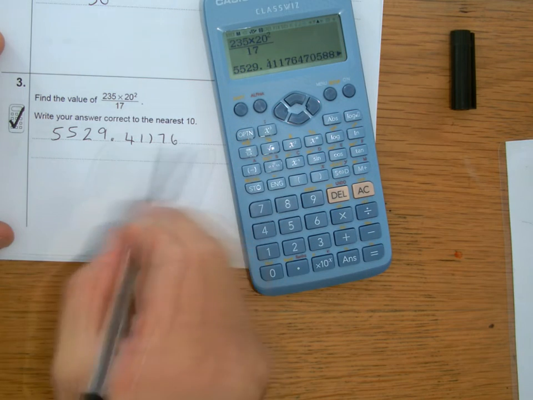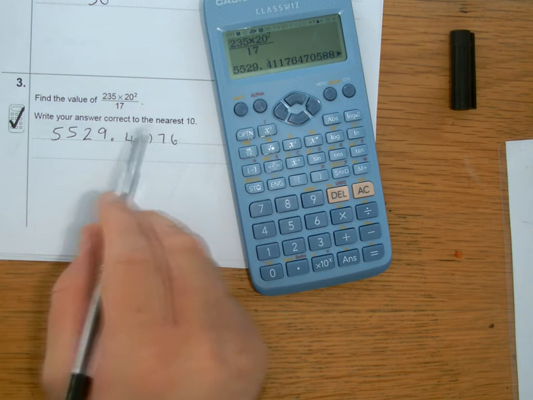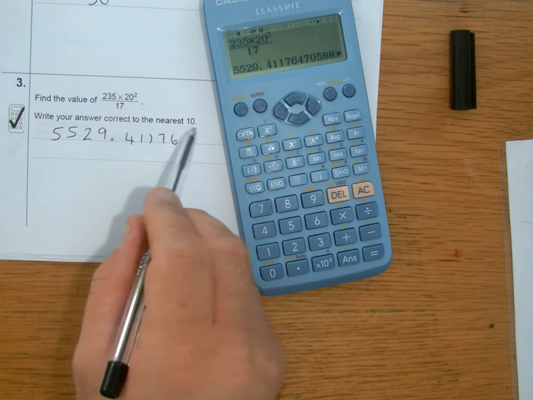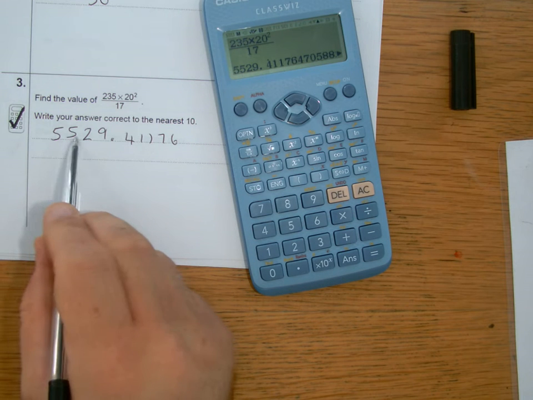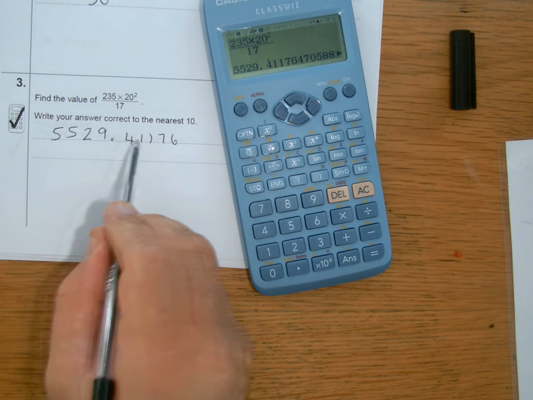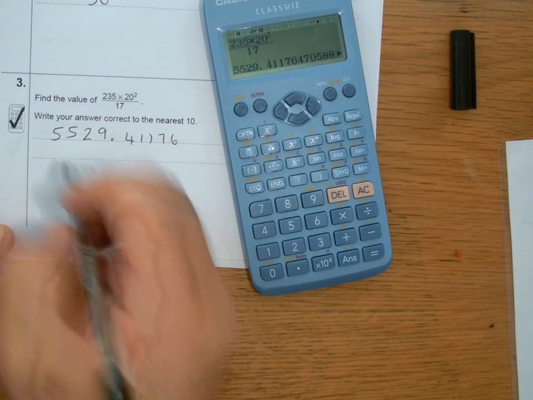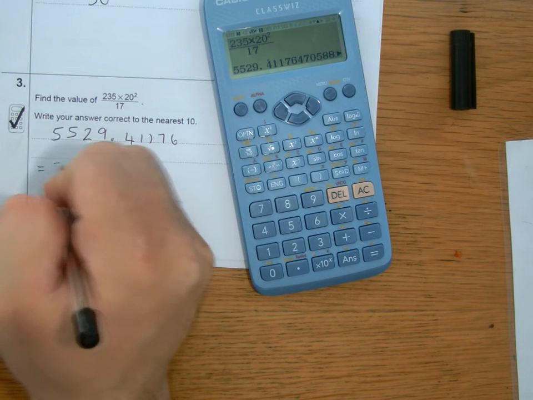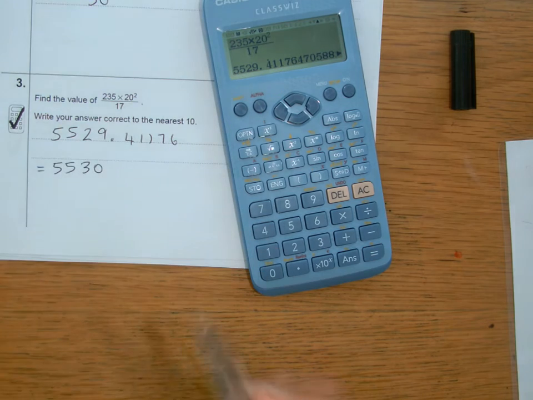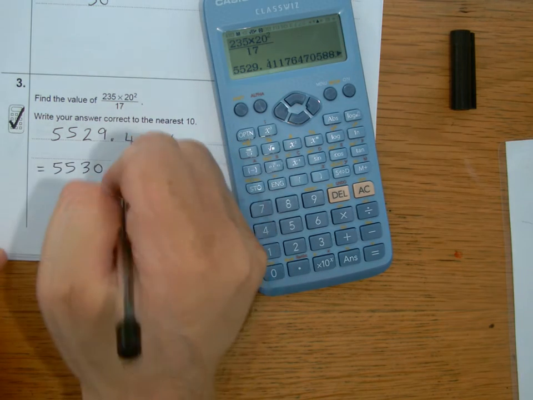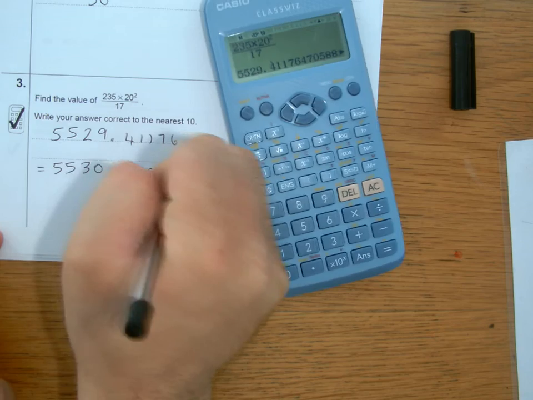Now we don't have to write everything down, and if you look here, it says write your answer correct to the nearest 10. So when you read this number, 5,529.41176, so to the nearest 10, this would be 5,530, won't it? Because 29 will round to 30 to the nearest 10. Okay.